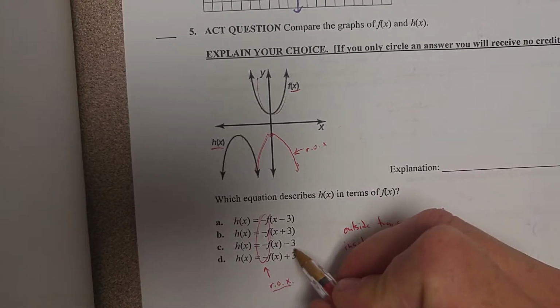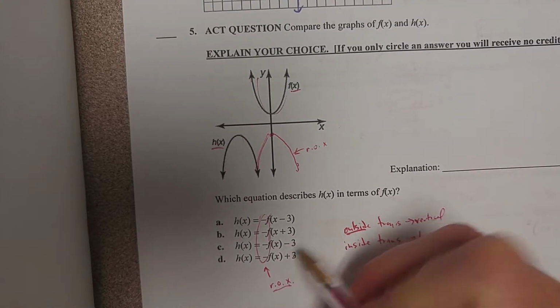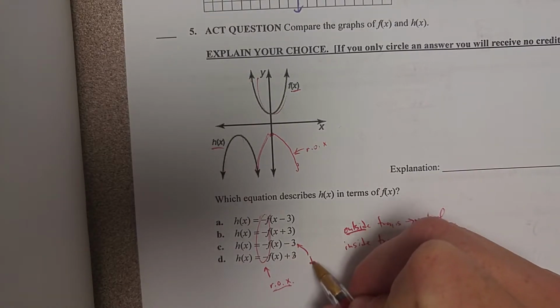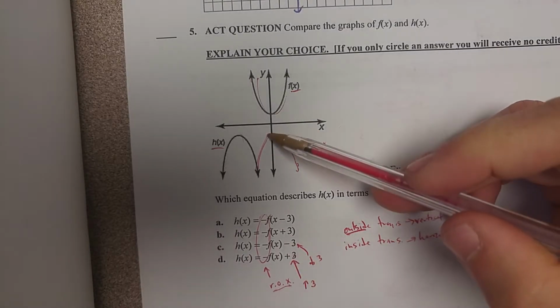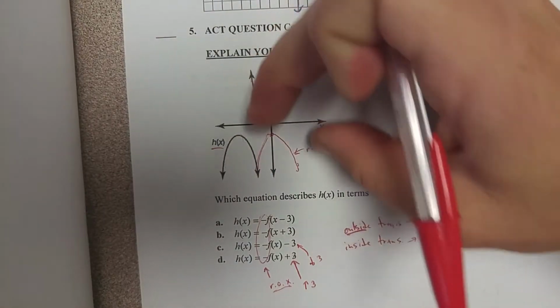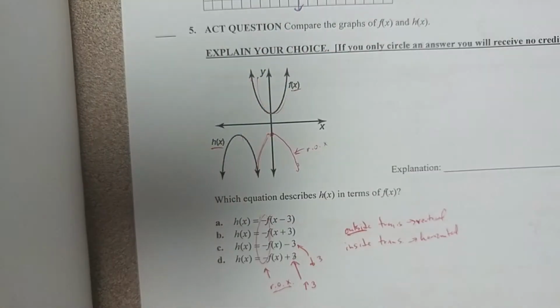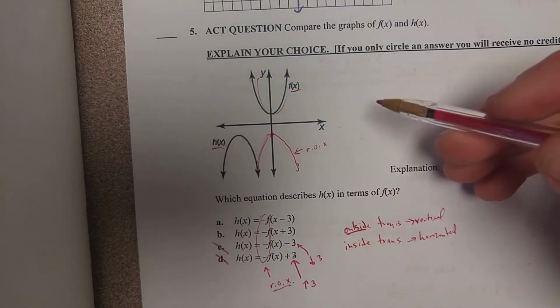So then these two transformations are on the outside, so these are vertical transformations. These are vertical shifts. This one is going down 3, and this one is going up 3. So did I reflect it and then move it up 3, just slide it up 3? Or did I reflect it and move it down 3? The answer to both of those is no. So it's not either one of these. We did not reflect it and then move it up or down.